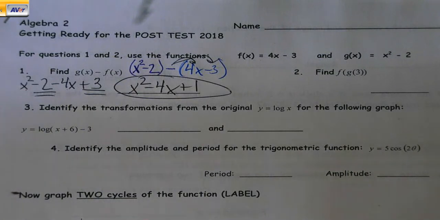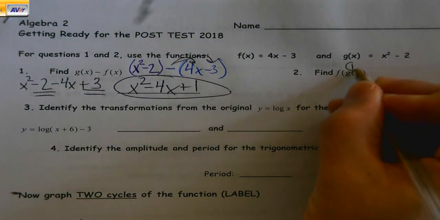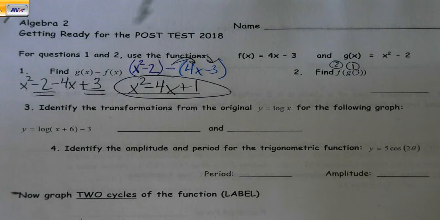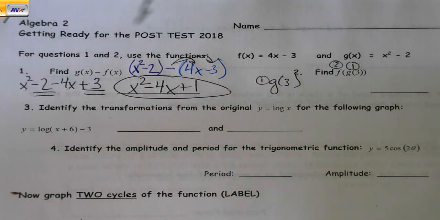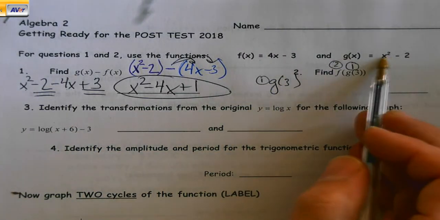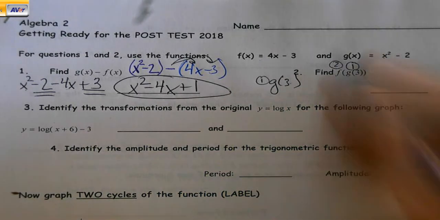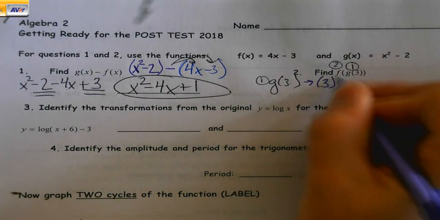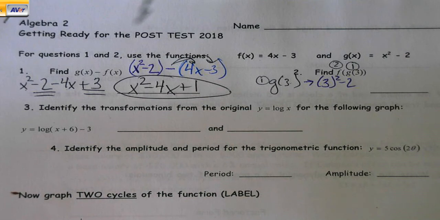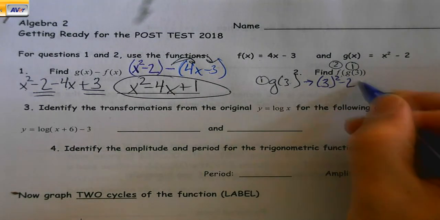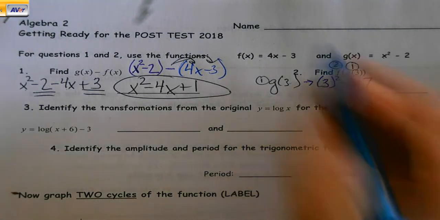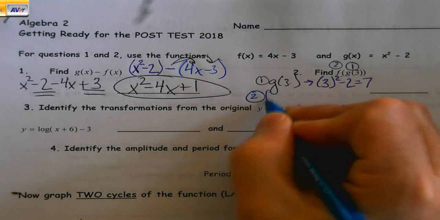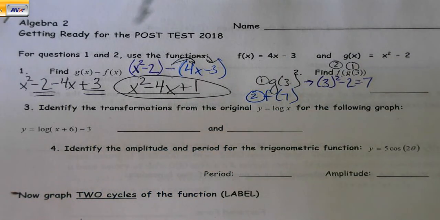Okay, now we're back. When we're doing this, we always work from inside out. So in this case, my first job is to do g of 3. In other words, I'm going to take my g function, and I'm going to plug 3 in where x is at. So that would give me 3 squared minus 2. X out, 3 in. 3 squared is 9, minus 2 is 7. But I'm not done, because that took care of part 1. Part 2 now becomes taking my f function with that answer.